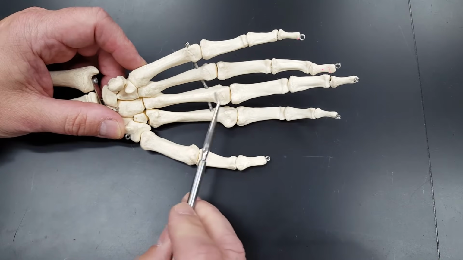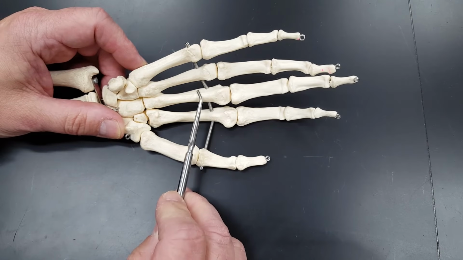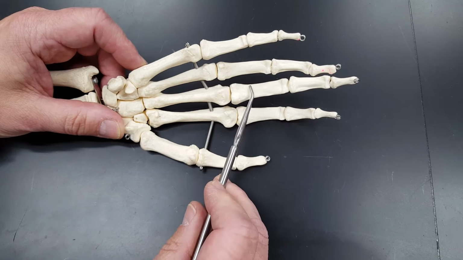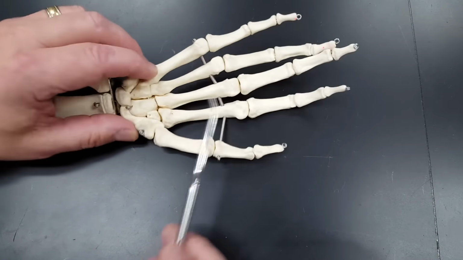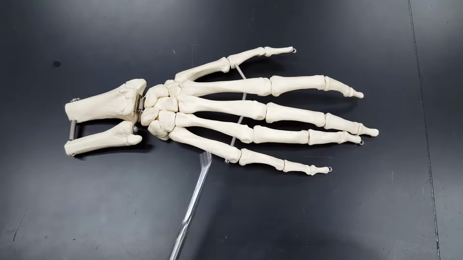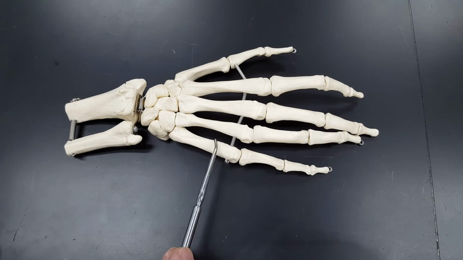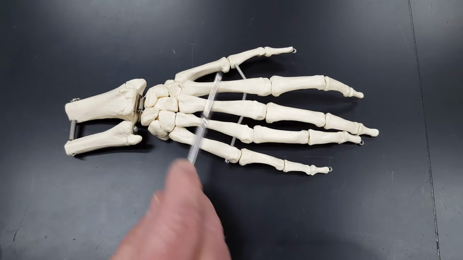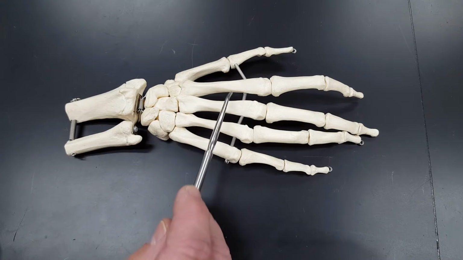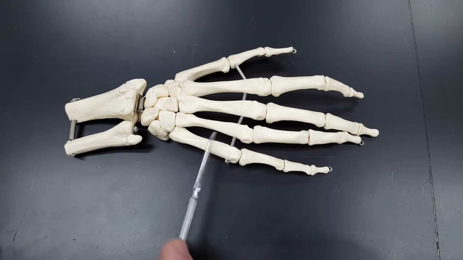Do not confuse the metacarpals with the phalanx bones, even though they look similar in the view you will see. Remember, your palm, metacarpals. I, II, III, IV, V. Look for the pinky, look for the thumb. I don't think you'll have too much trouble with that.